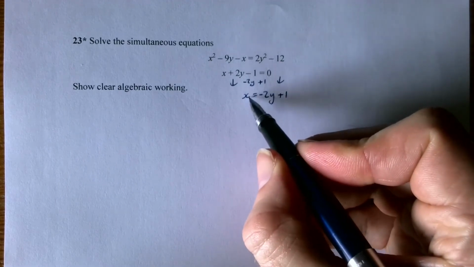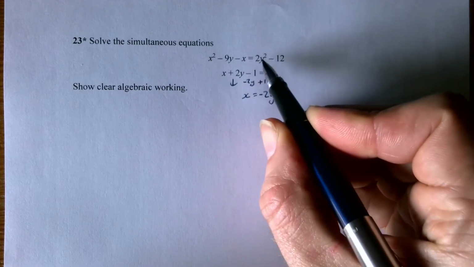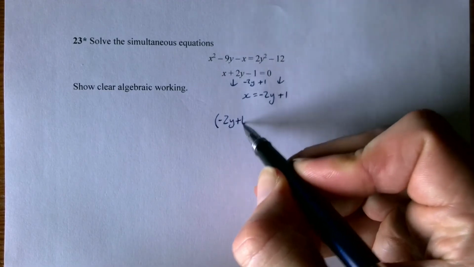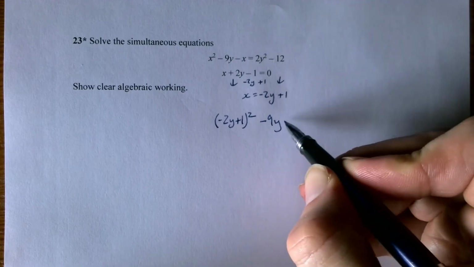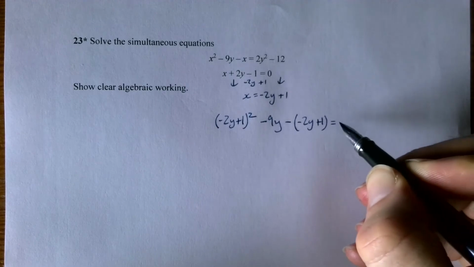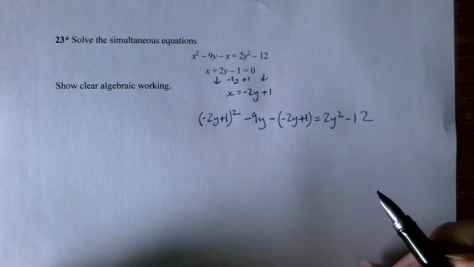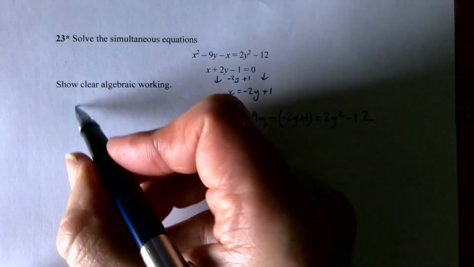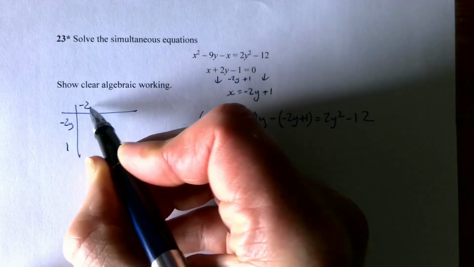And then I'm going to substitute that for x into here. So where it says x, I'm going to write minus 2y plus 1 squared, take 9y, take minus 2y plus 1 equals 2y squared take 12. Now I'm going to need to be careful when I expand these. Let's do this little double bracket first. Negative 2y, 1, negative 2y, and 1.